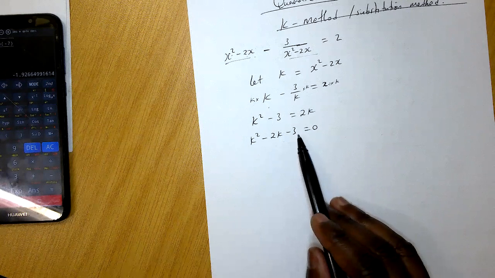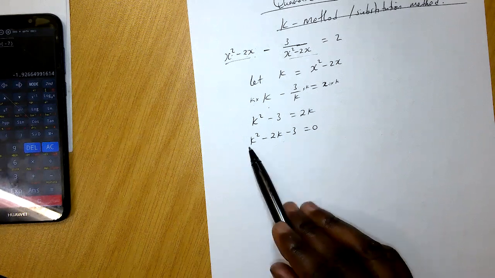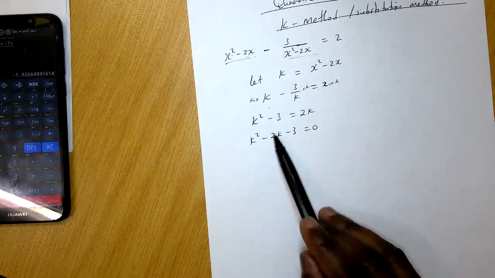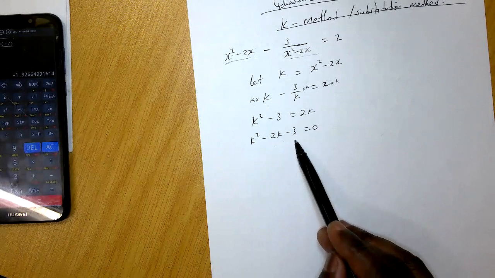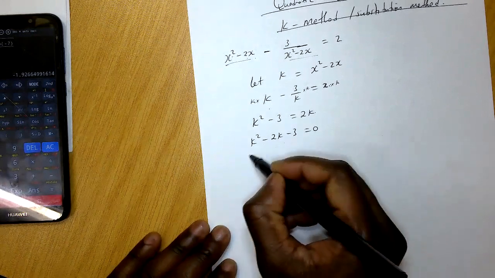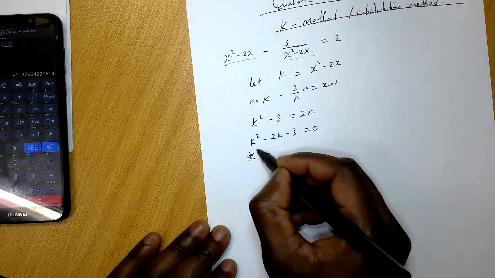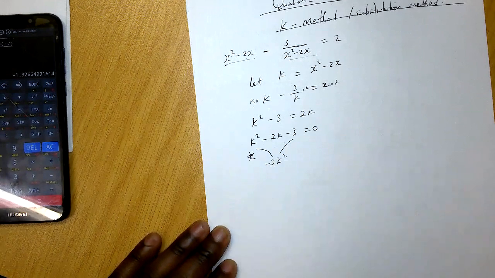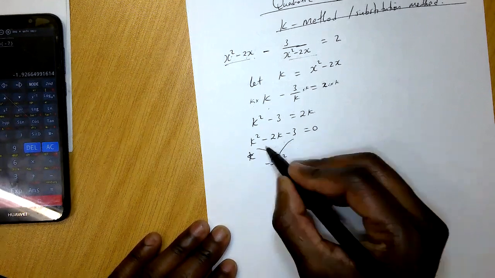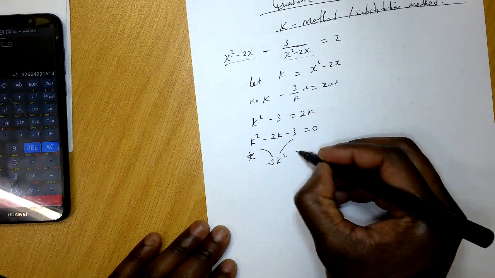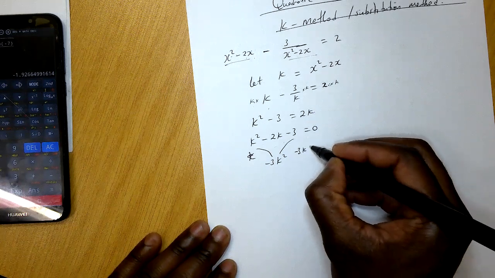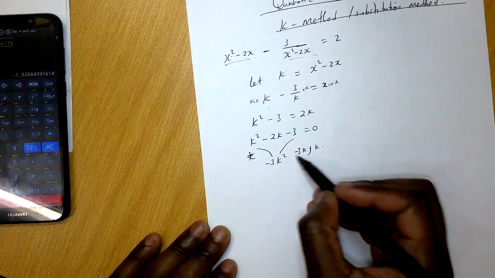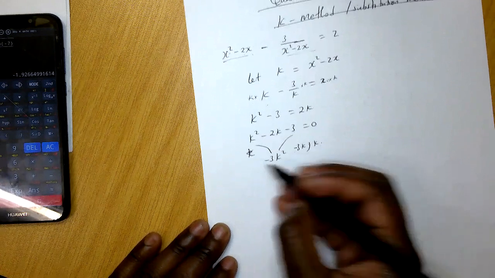If I check here, if we take negative 3k squared, if we multiply the first and last, remember, negative 3k squared. Now, what are those two factors that, if we add them, give us negative 2? It's going to be negative 3k plus k, which is 1. Then these two, if you multiply, you get negative 3k squared.